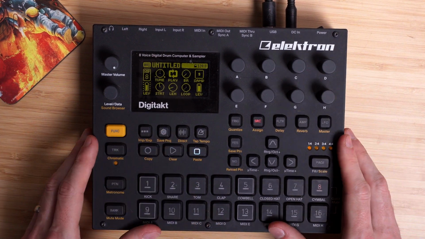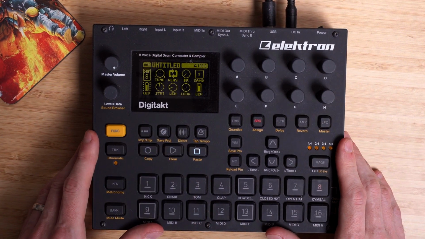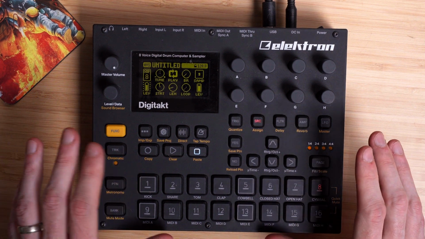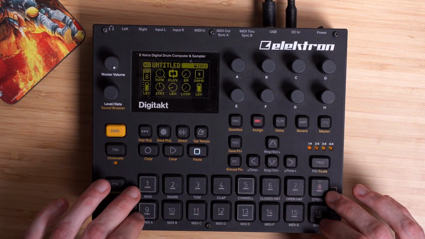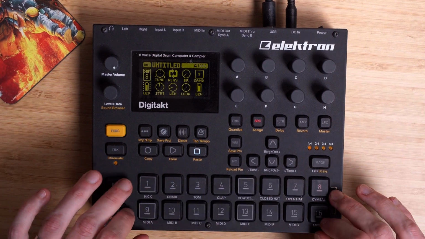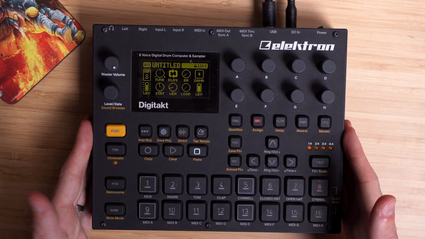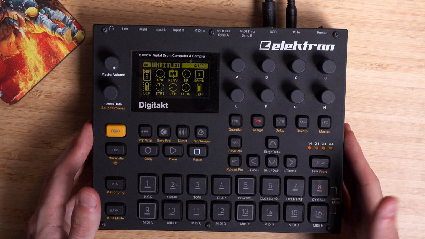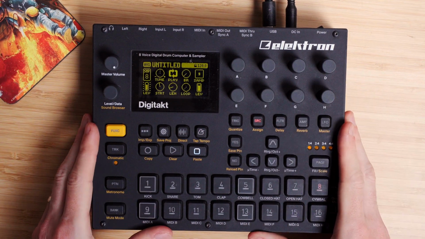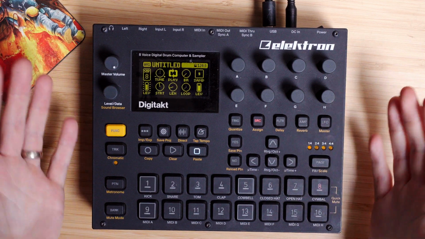And that's sounds on the Digitakt. I believe that the Digitakt Mark II also lets you save the entire set of tracks as a kit that you can pull up in a different pattern or project. But for the Mark I, we have sound browser and sounds. And that's basically it for sample and sound management.